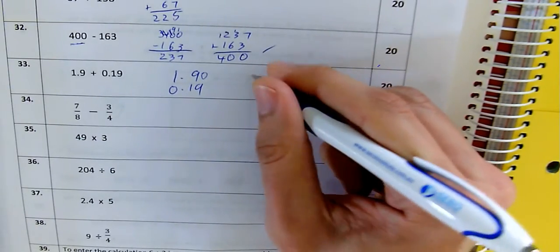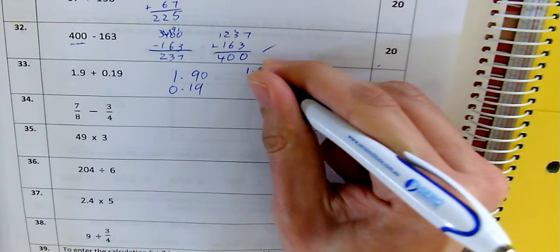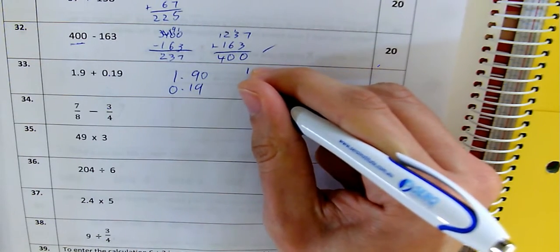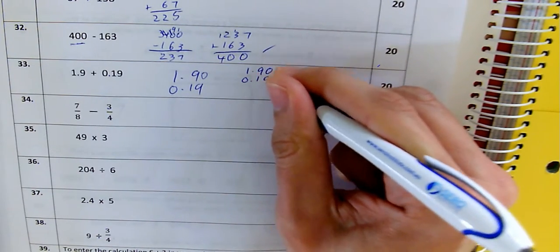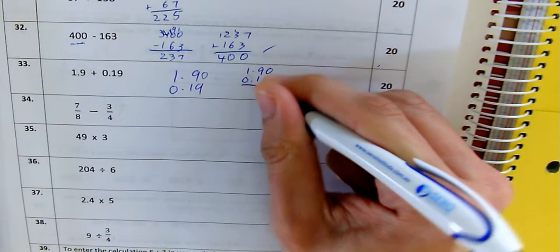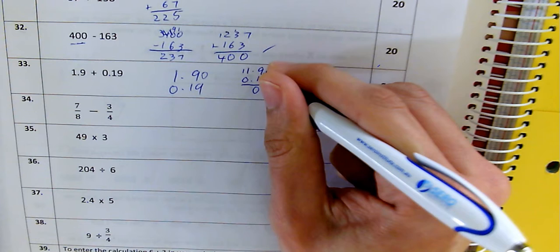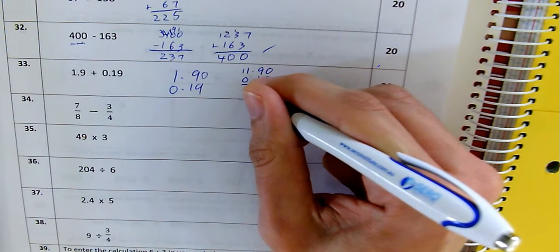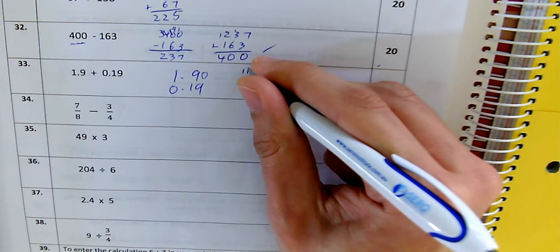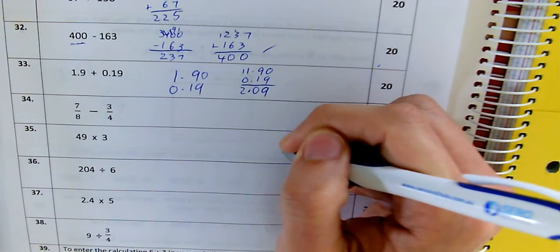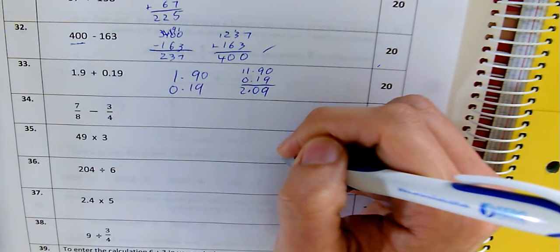Actually, I'll do it a little bit smaller over here so we can see it a bit clearer. 1.90, 0.19. 0 and 9 is 9. 9 plus 1 is 0, carry the 1 over. So 9 and 1 is 10, sorry. That's why there's a 0 here and the 1 gets carried over. 1 and 1 is 2. 2.09.